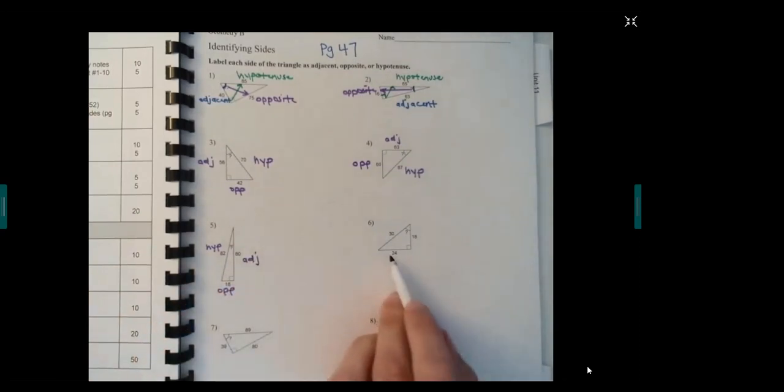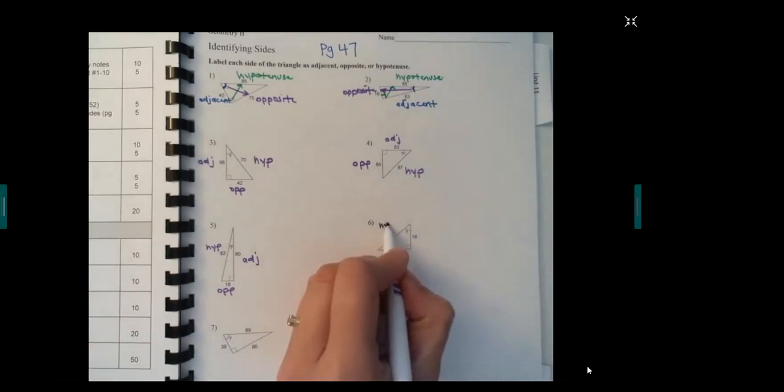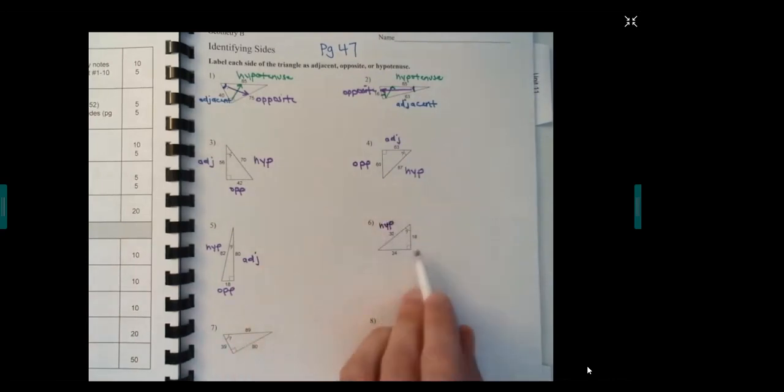Okay, for 82, I put hypotenuse. Very good. For 18, I put opposite. And for 80, I put adjacent. Excellent. And then for number 6, for 30, hypotenuse. Yep. For 18, adjacent. And then 24, opposite. Very good. Thank you.